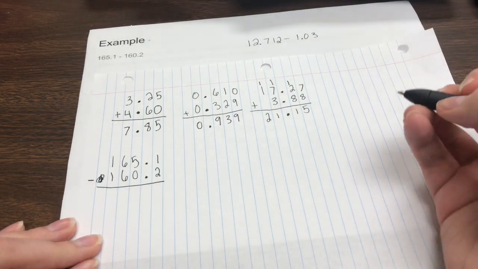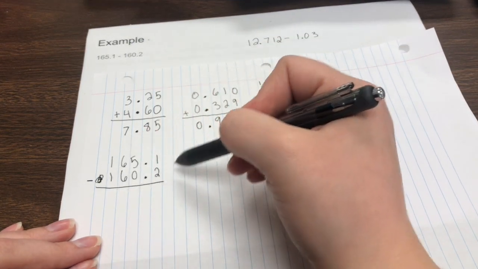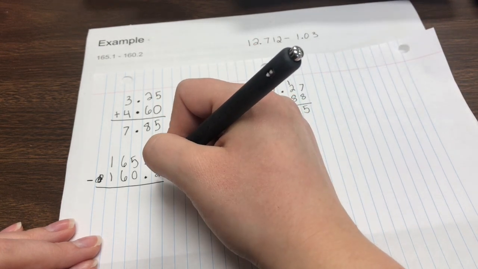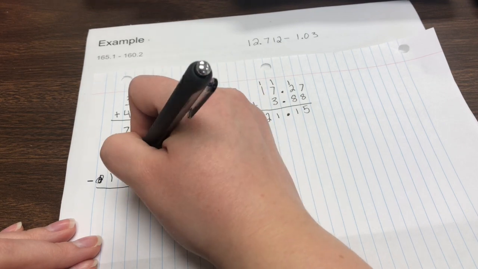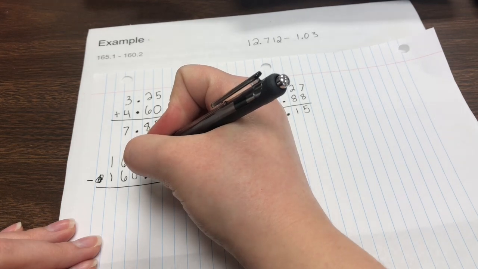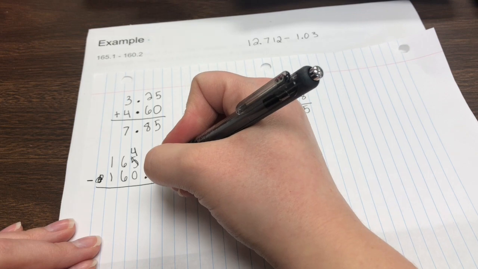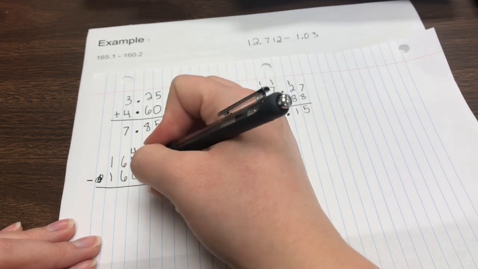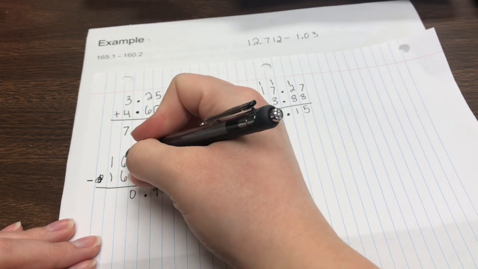Okay, so now, can I take 2 from 1? No. And notice that I still lined up my decimals, still lined up my numbers. So I'm going to change that to an 11, and now I'm going to change that to a 4. So I borrowed 10 from this number, and added it to this one. So 11 subtract 2 is 9. Bring your decimal straight down. 4 subtract nothing is 0.